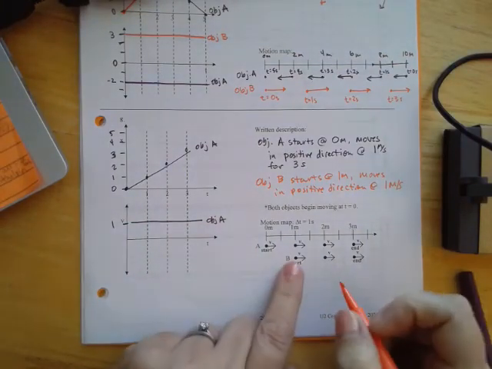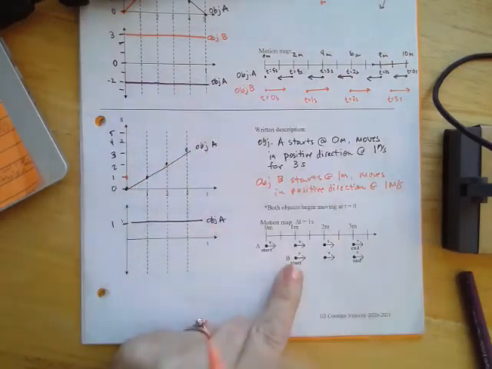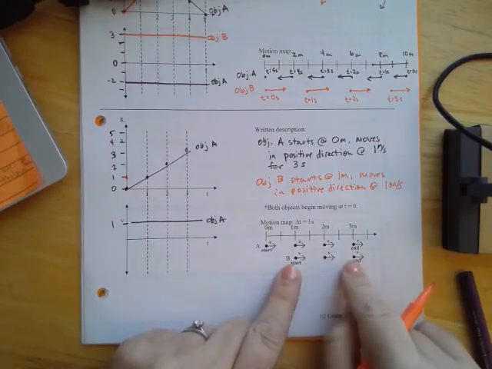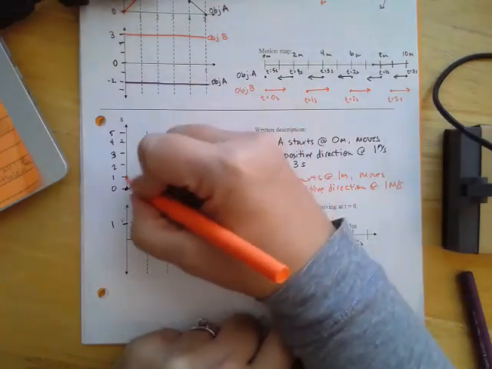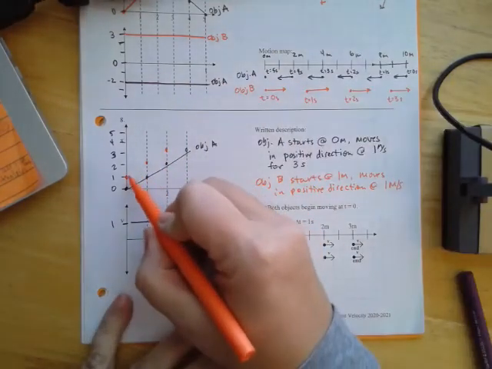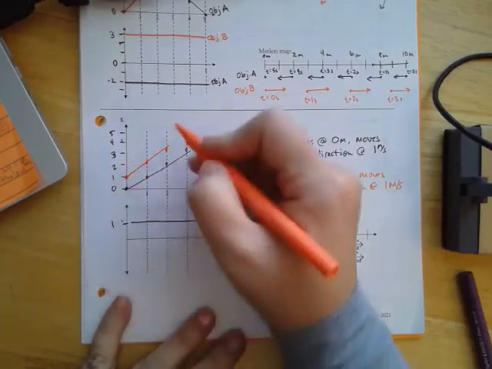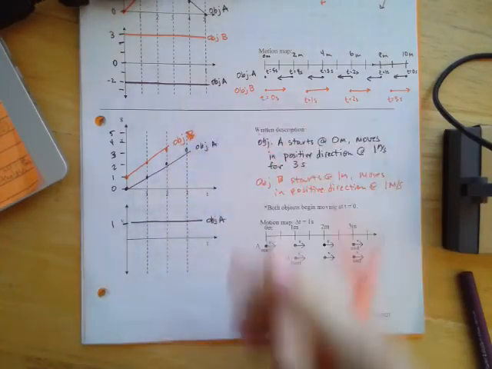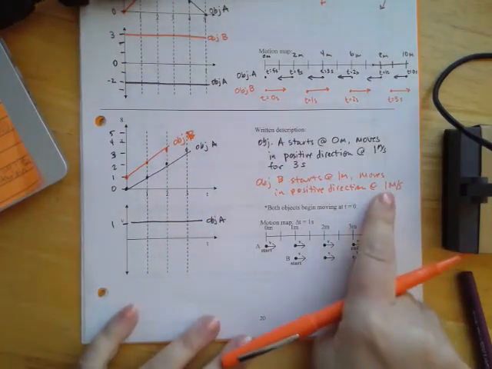Object B starts at 1 meter. So when time equals 0, object B is at 1 meter and then moves 1 meter for each second. So my graph for object B is going to look a lot like object A, except it's 1 meter ahead. Oops, object B. And object B is also moving at 1 meter per second.